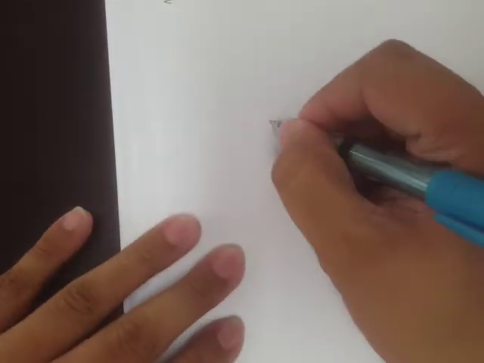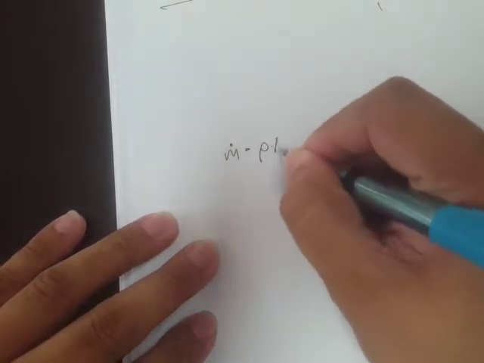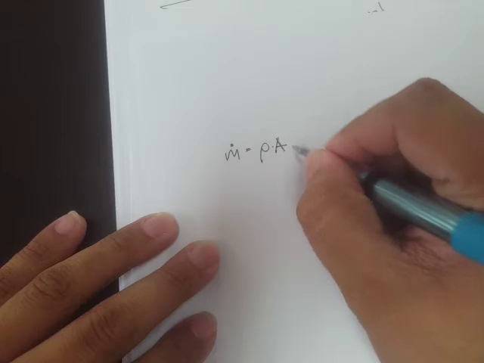Now let's talk about this mass flow rate. This mass flow rate is expressed in this equation: rho times A times V. V is the velocity.